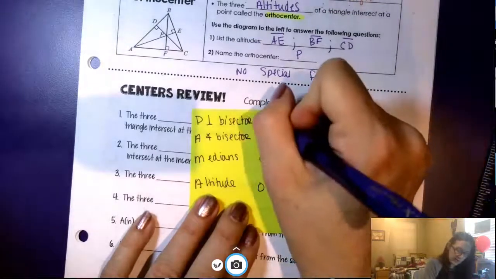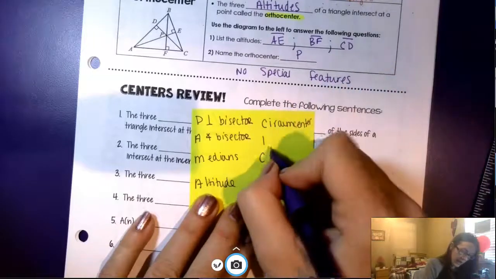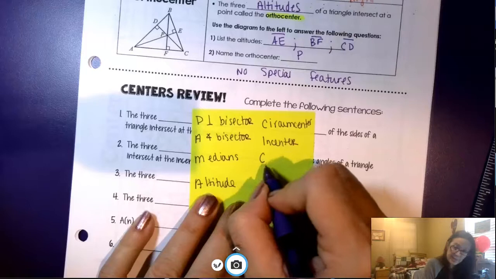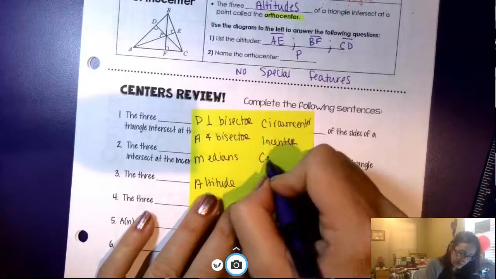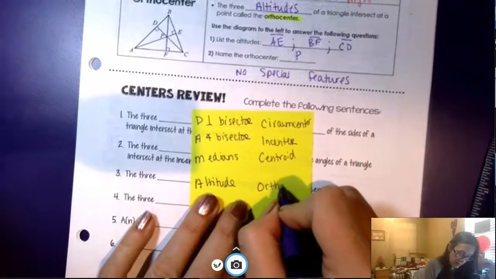So C here is circumcenter. I stands for an incenter. The second C for median is going to be my centroid. And my last one is my orthocenter.